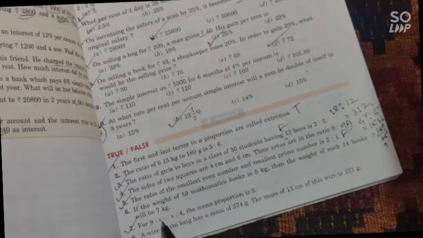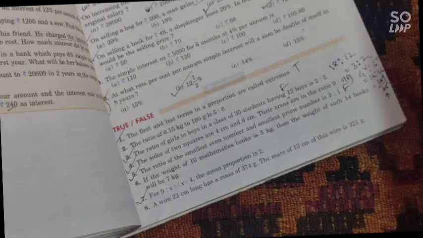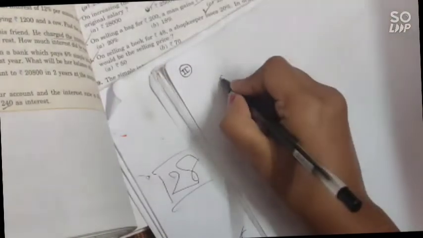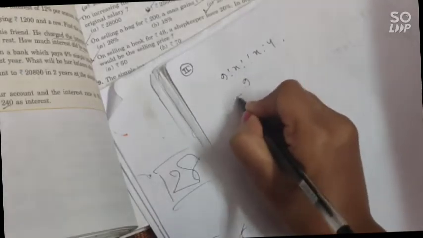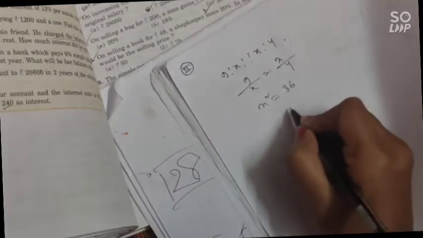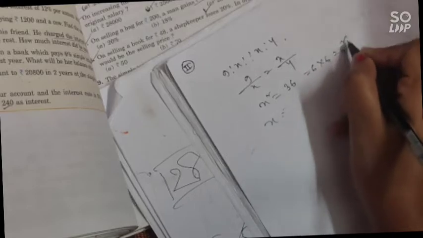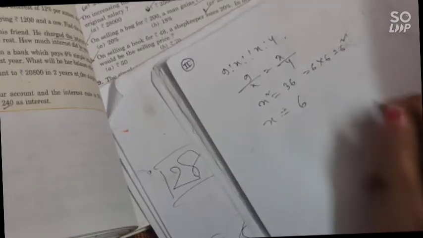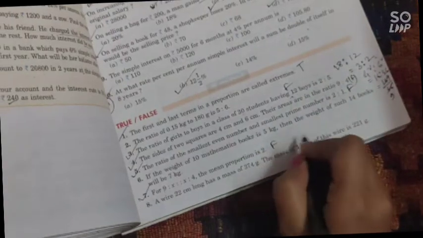Next, question number 4. 9 is to x as x is to 4, the mean proportion is 2. Is it correct or false? You have to check this. We can write this as 9 by x equal to x by 4. That is x square equal to 36. 36 is 6 into 6, that is 6 square. So the value of x will be 6. So this is not true, this will be false.